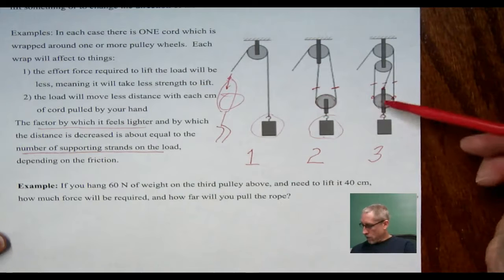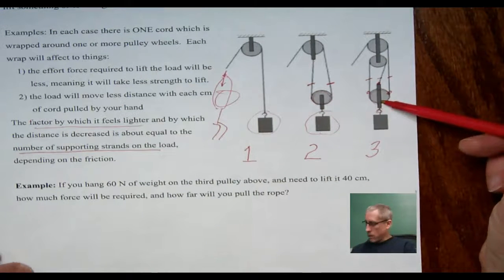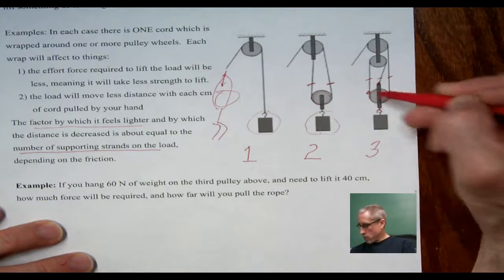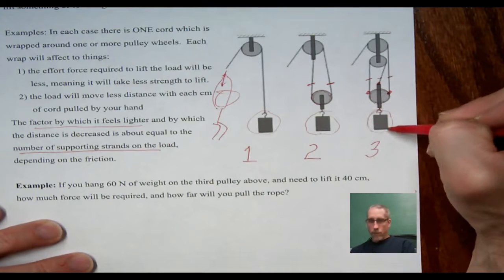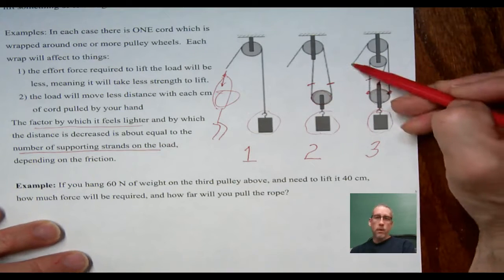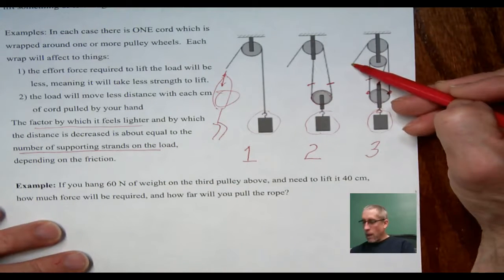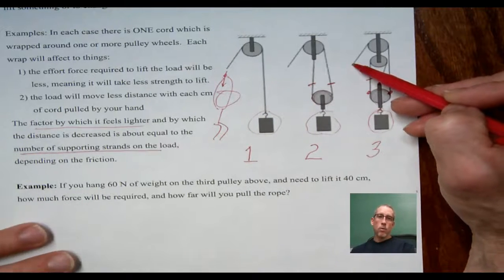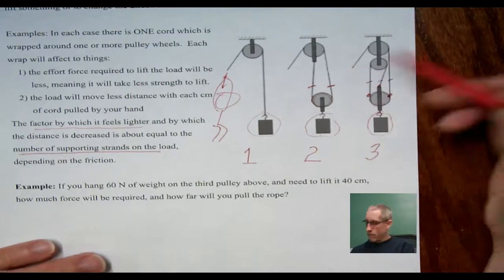So that makes 3 supporting strands for that. That means in this particular situation, you will get 3 times as much moving force as what you apply to the end of the rope. However, the load will only move 1/3 of the distance that you pull the rope. You see, there's the trade-off.